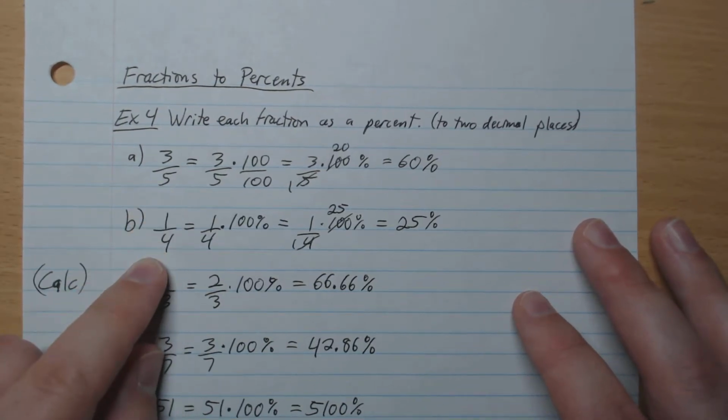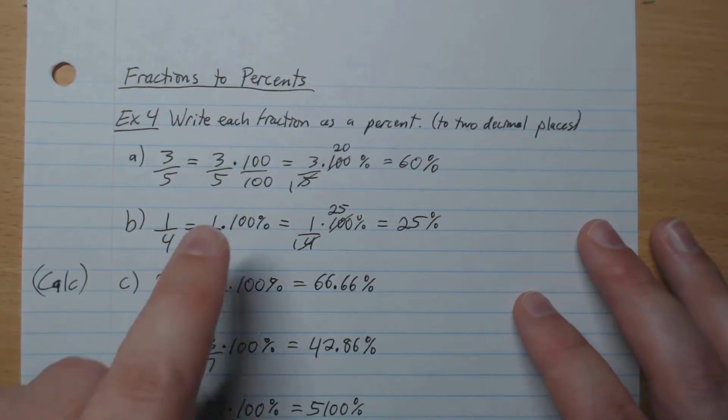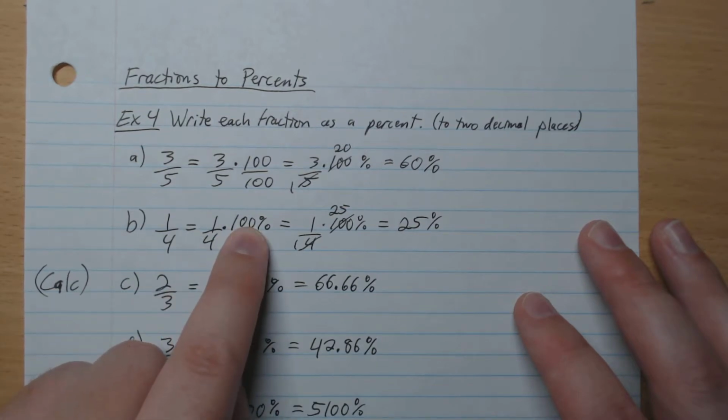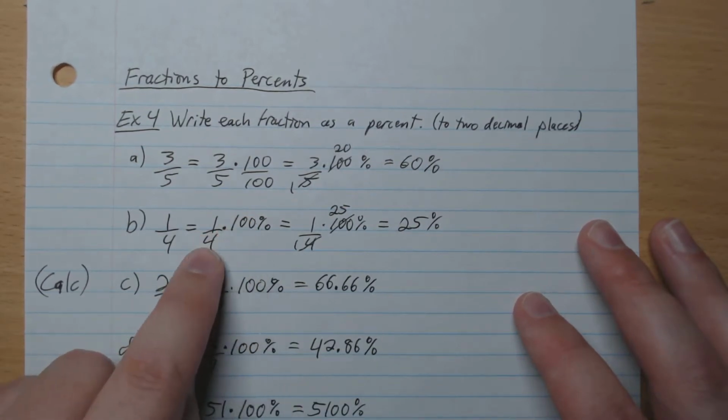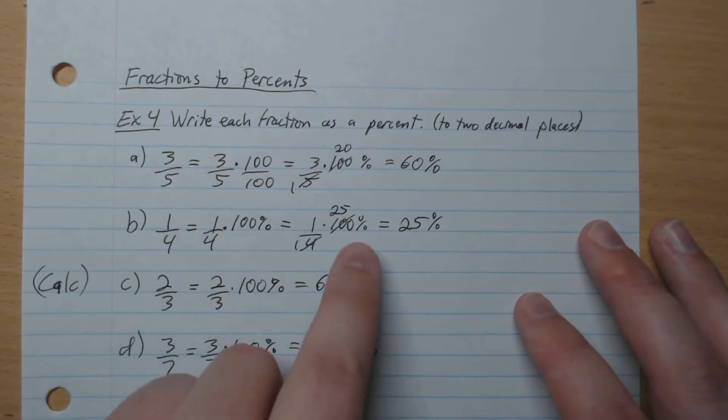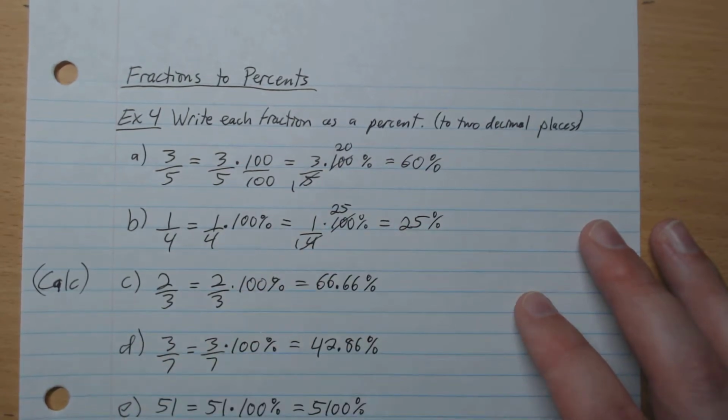So B, 1 over 4 is the same as times 1, which is 100%. And so we're going to have 100 divided by 4, which is 25. So 25% is our answer.